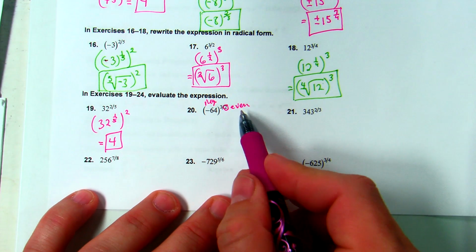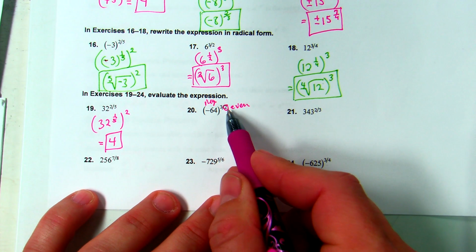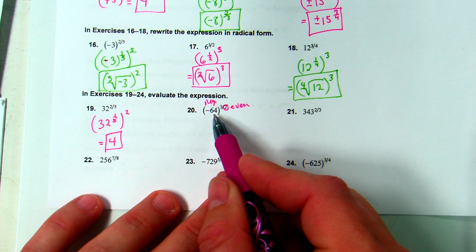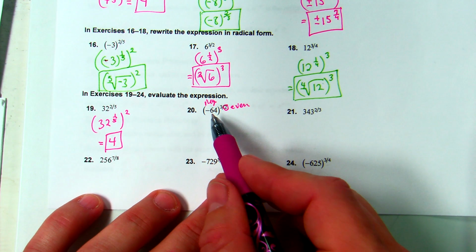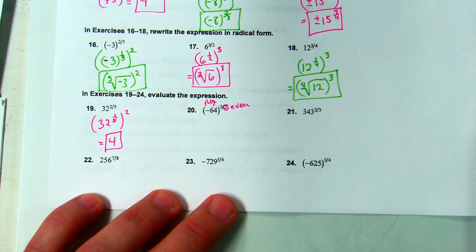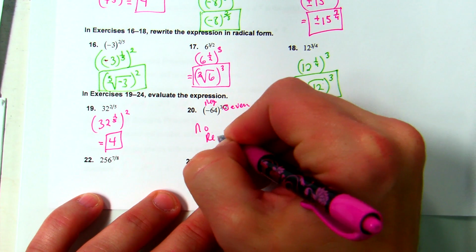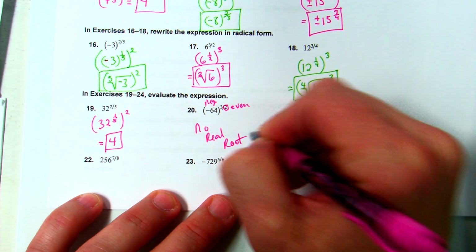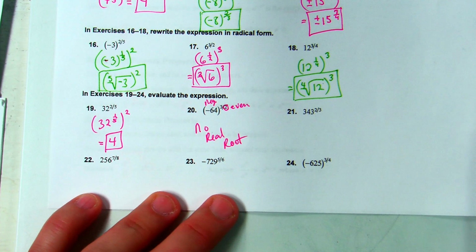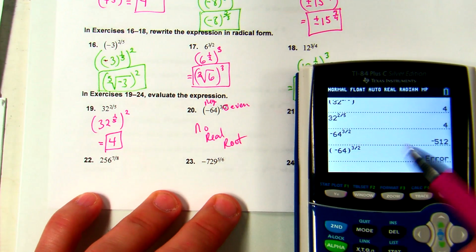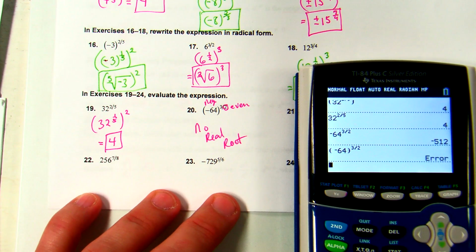If this is even and that's negative, I can't take the square root of a negative number, because any number multiplied times itself will always be positive, even if it's negative to start out with. So this is going to be no real root. And hopefully I showed you the importance of using the parentheses when you have negative numbers.